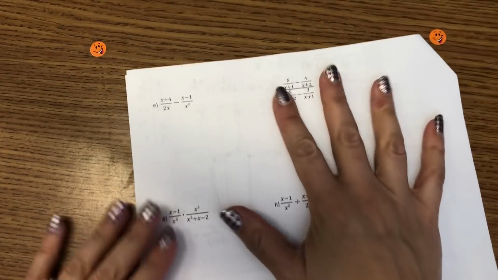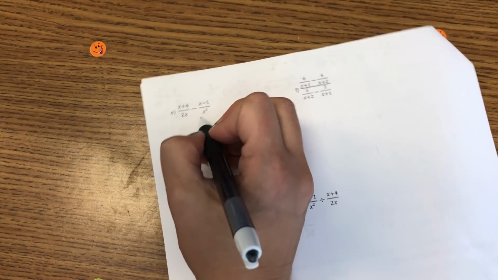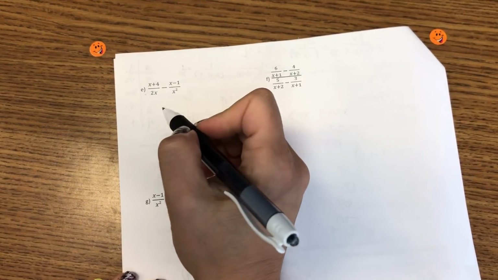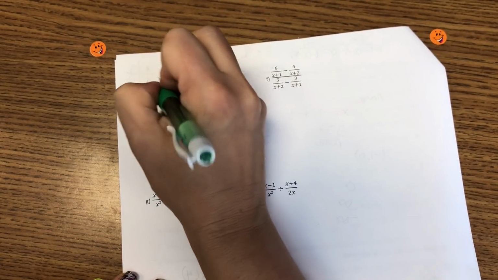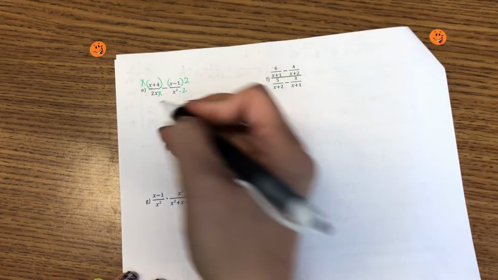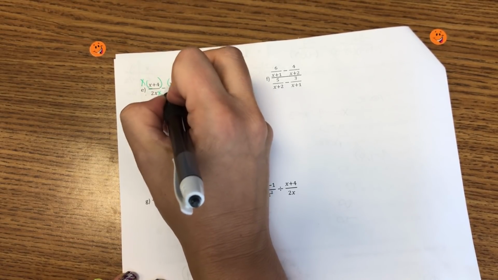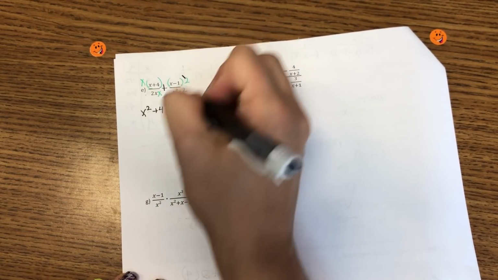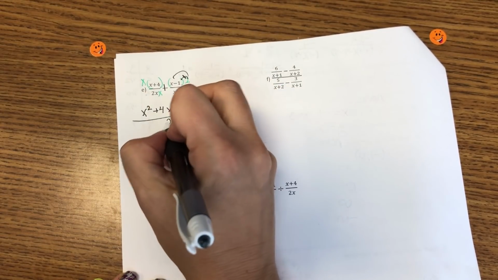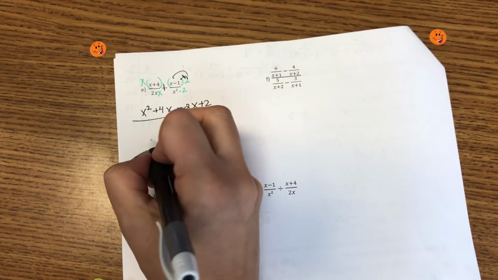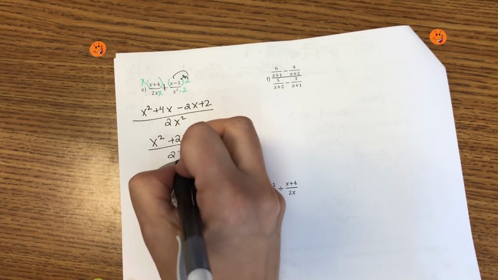Oh, we've got more, okay. 2x and x squared, a least common denominator for that is gonna be 2x squared. So this term is missing a 2, and this term is just missing the x. So that gives me x squared plus 4x minus, so I'm gonna think of this as plus a negative, so minus 2x plus 2 when I distribute that. So my numerator is x squared plus 2x plus 2 over 2x squared.